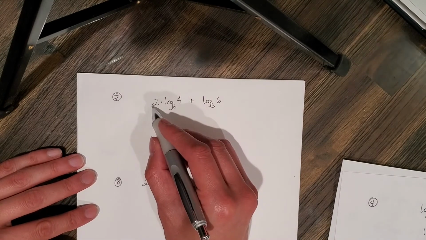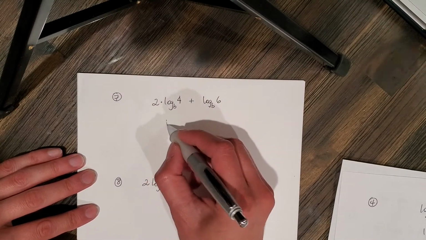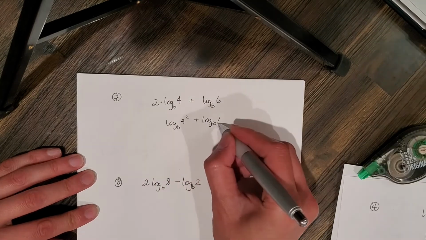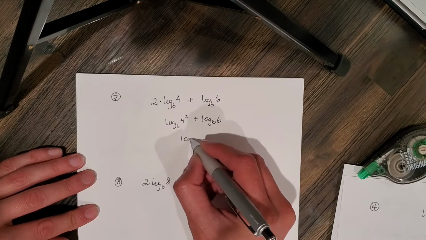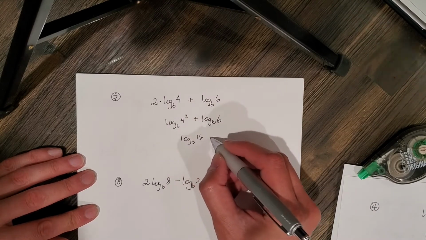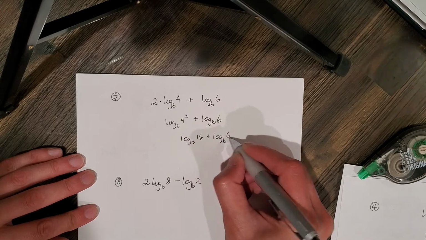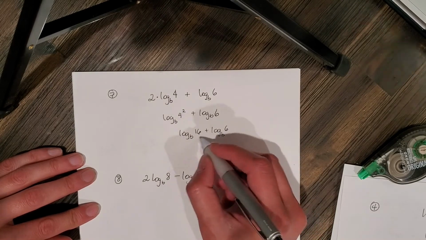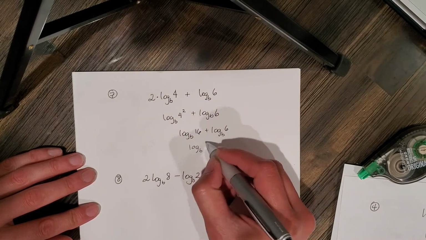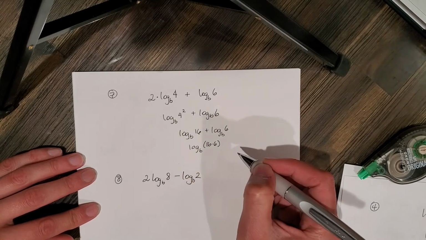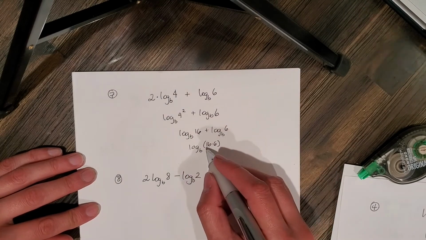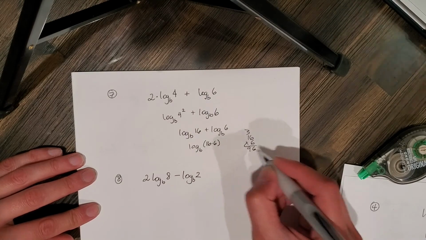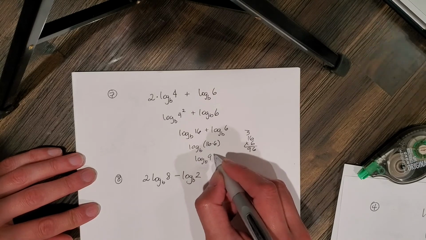Notice here we have a multiplier here, no multiplier here. So this is going to be log base b of 4 squared plus log base b of 6. So it's going to be log base b of 16 plus log base b of 6. Okay, so I just simplified the 4 squared. And then we have to use the product property. It's going to be log base b of 16 times 6. Okay, and I don't have my calculator here, so 16 times 6 is going to be 96. So this is going to be log base b of 96.